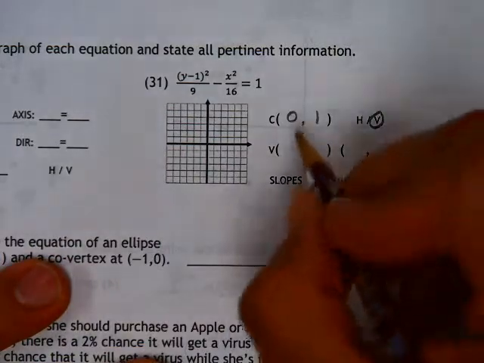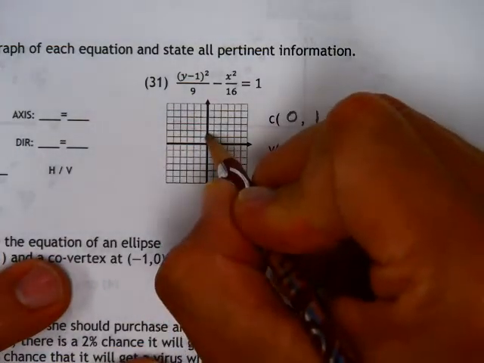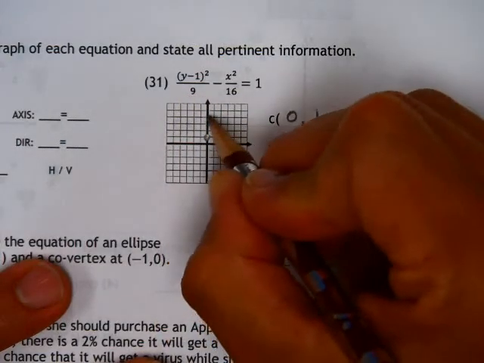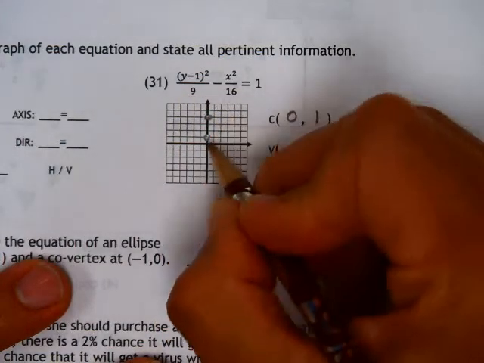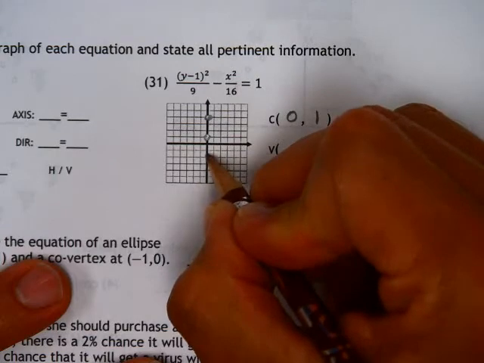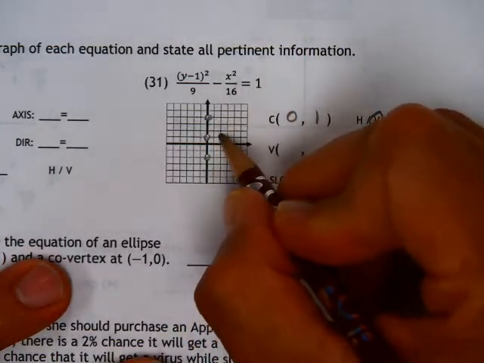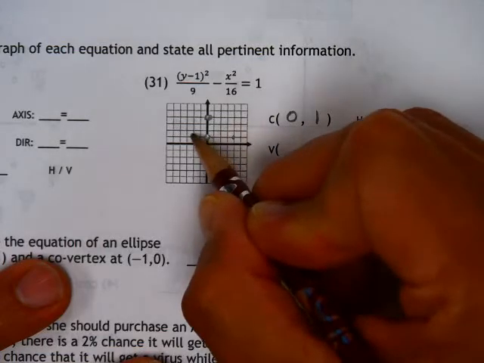But the distance up and down is now from here instead. So you're going to go up a distance of 3: 1, 2, 3. You're going to put a dot there. You're going to go down 3 from there: 1, 2, 3. Put a dot there. Now in addition, you're going to go back and forth 4: 1, 2, 3, 4. 1, 2, 3, 4.